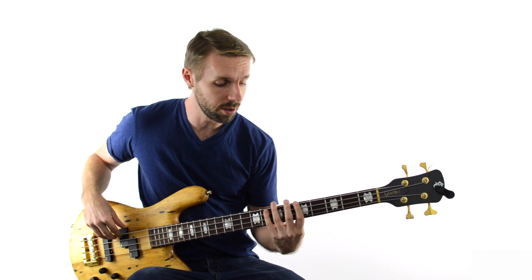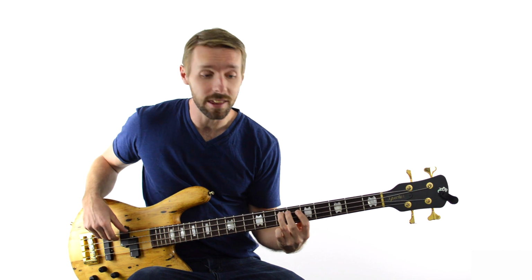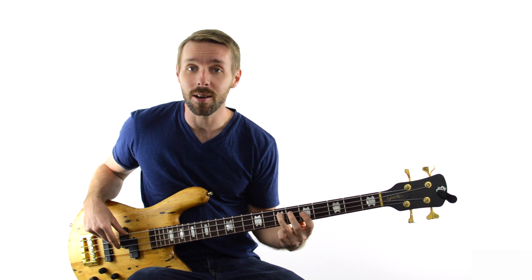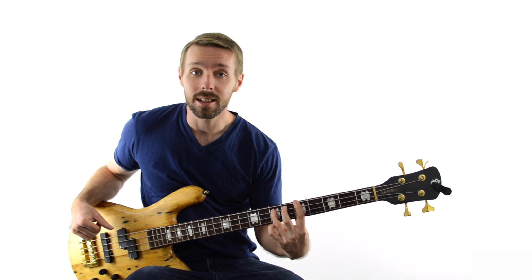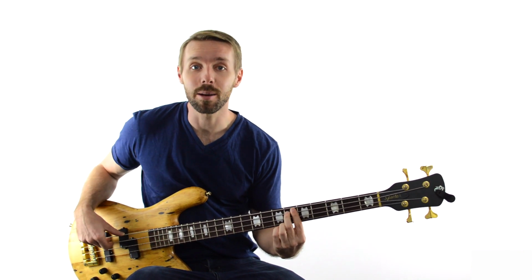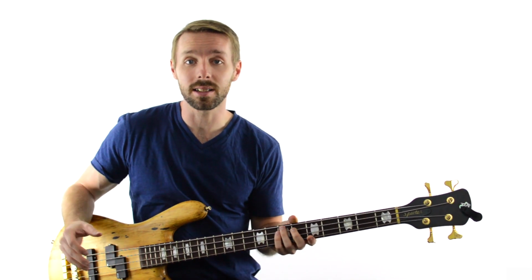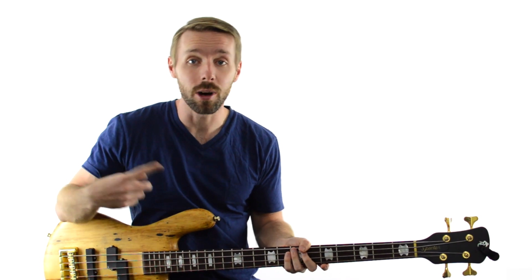Now, another way to think of the diminished triad is like a minor chord, but with the 5th, this note right here, taken down 1 fret. Here's our A minor chord, A, C, E, and A diminished chord would be this, A, C, E flat. Our 5th is taken 1 step down. Now this chord is often used as a kind of passing chord to get from one chord to another.